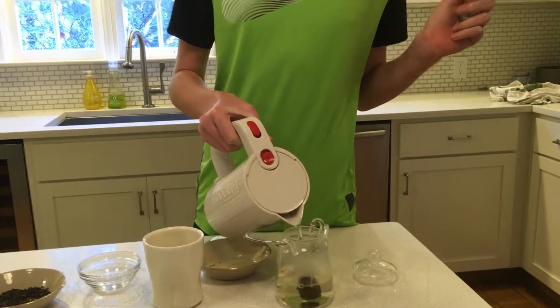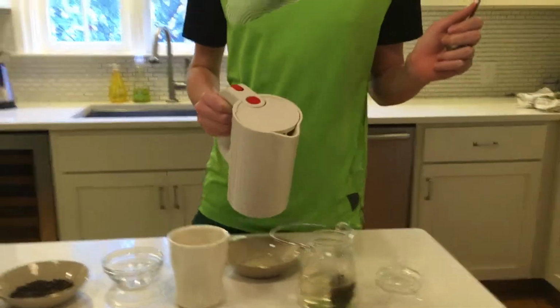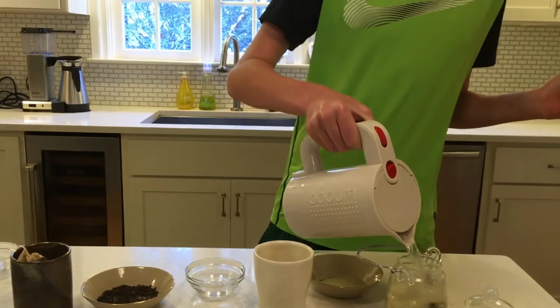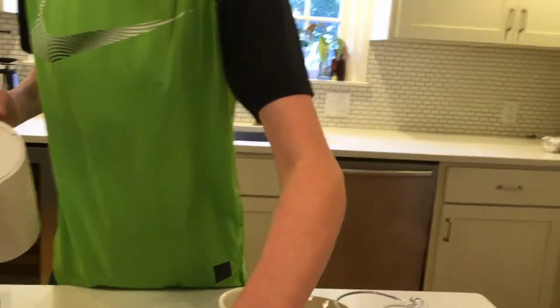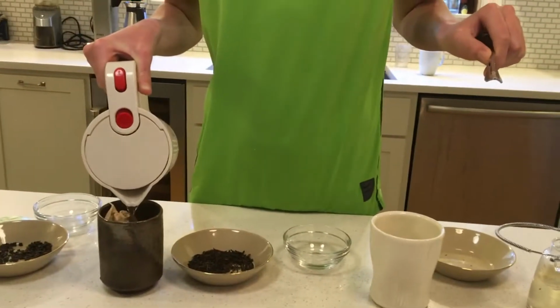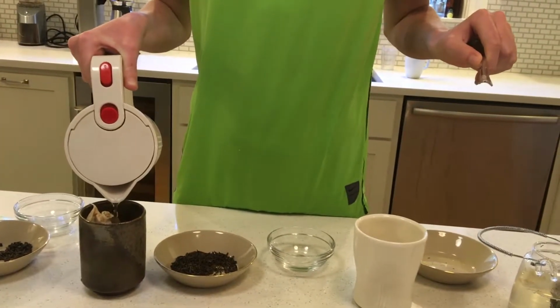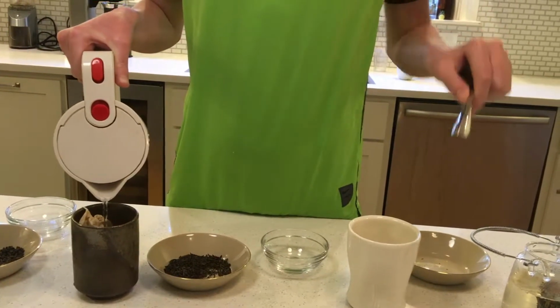Shennong, a renowned herbalist, decided to try the infusion that his servant had accidentally created. The resulting drink was called tea.